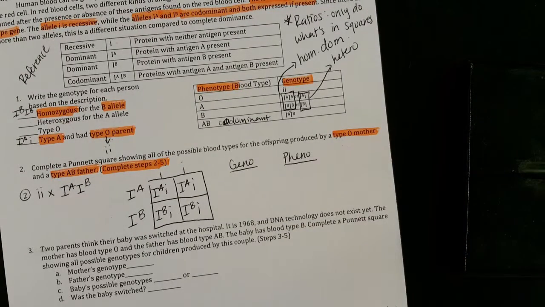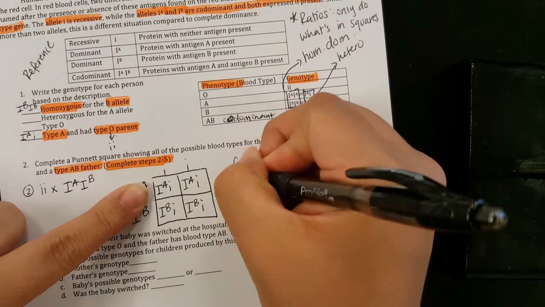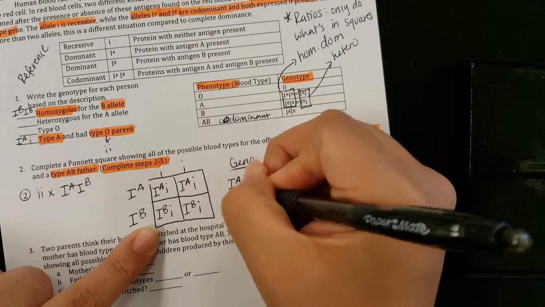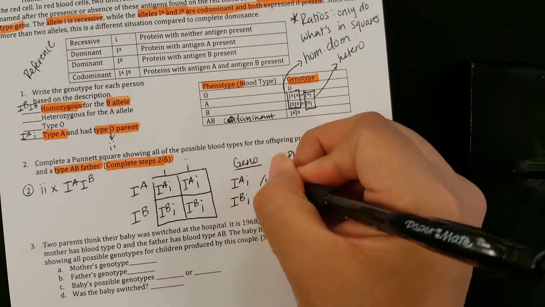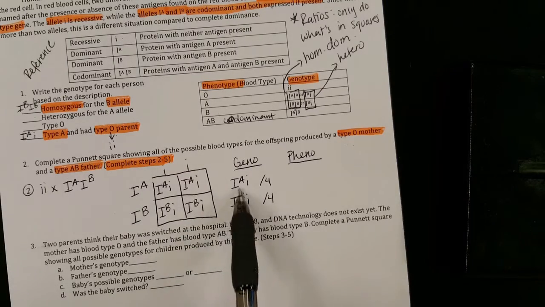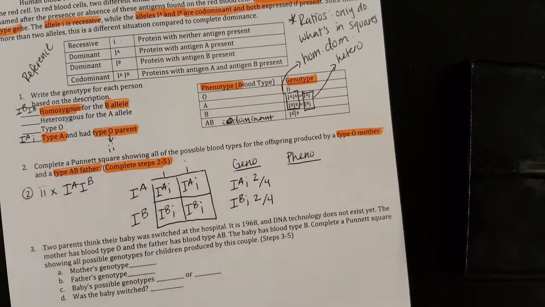And now let's take a look at what we got. So we have this genotype right here, which is IA little i. We have this one right here, IB little i. Remember, 4 boxes, so it's going to be out of 4 on the denominator. And how many are for this one? I have 2 out of 4. How many for this one? I have 2 out of 4 as well.